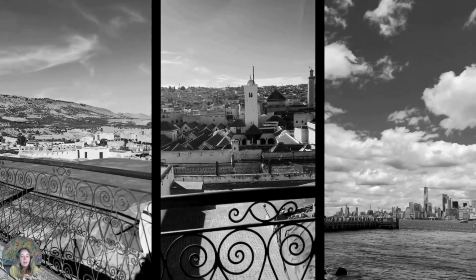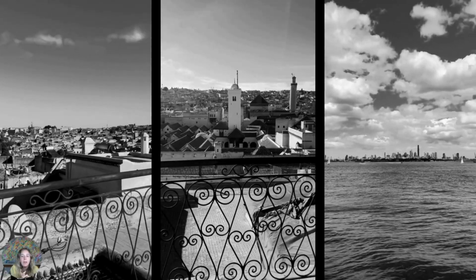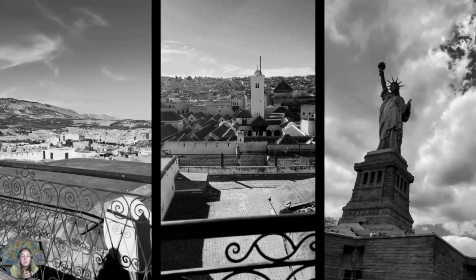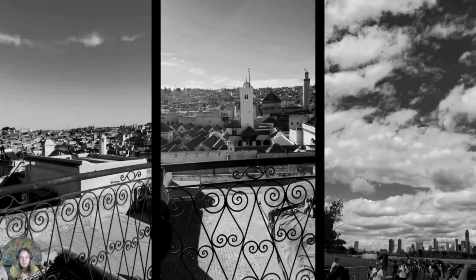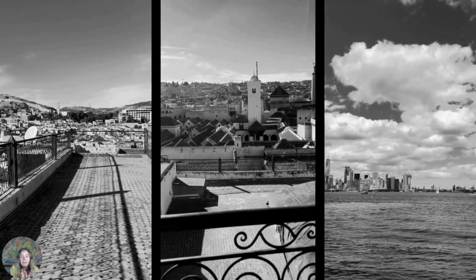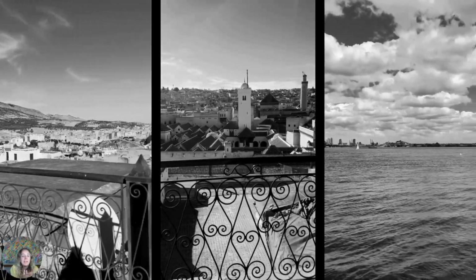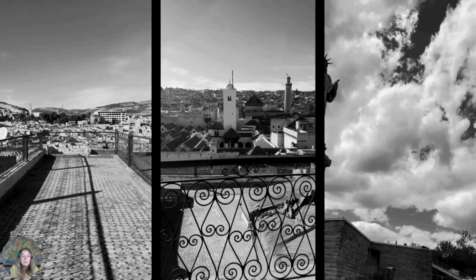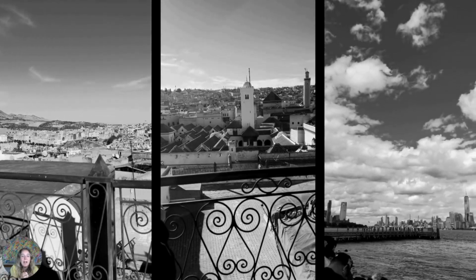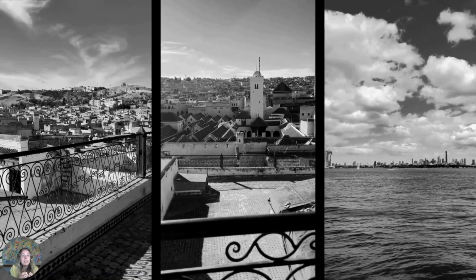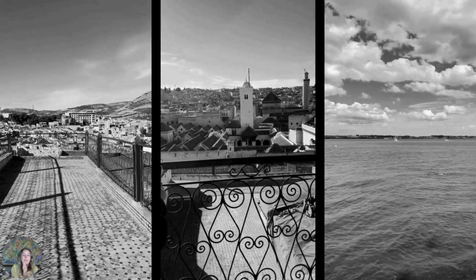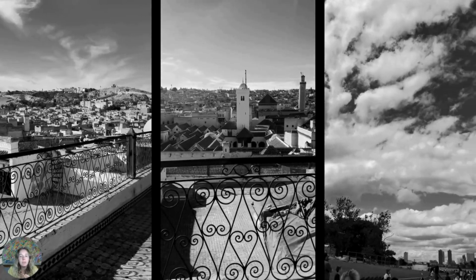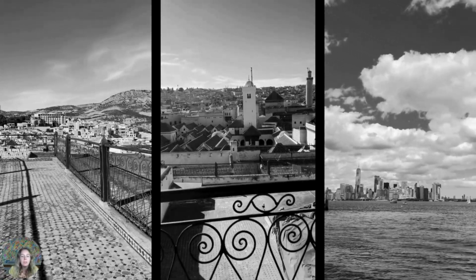Okay, now some of these are Morocco, and then there's also the Statue of Liberty. You can see some really good contrast in these, but think about how it's going to convey in your picture. So if there is a lot of little things, they might kind of just blend together, where you might want to have one focal point, like the Statue of Liberty, or like in this middle one, the building right there.